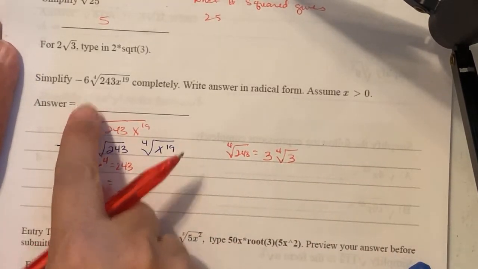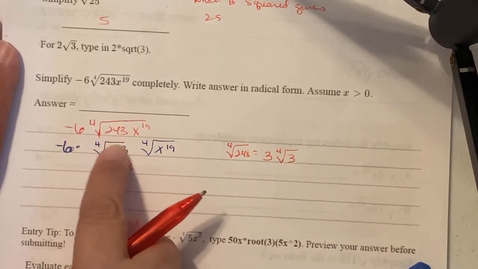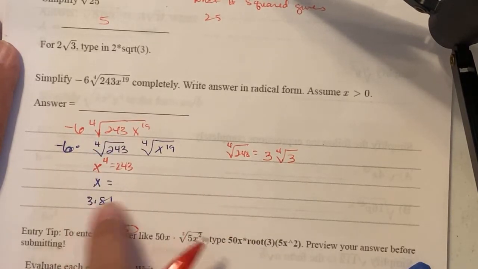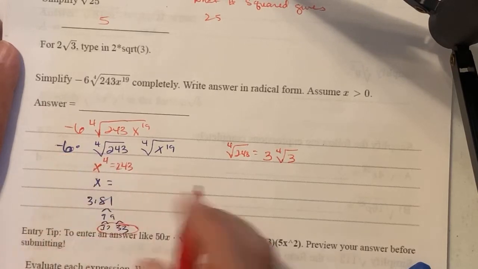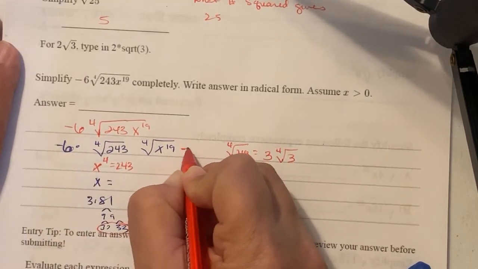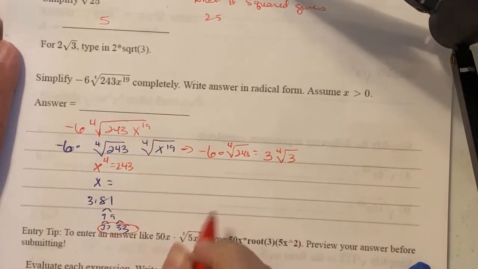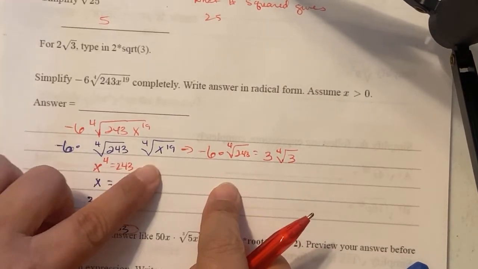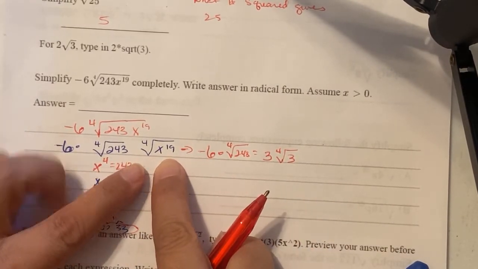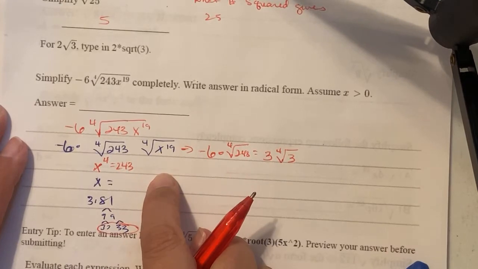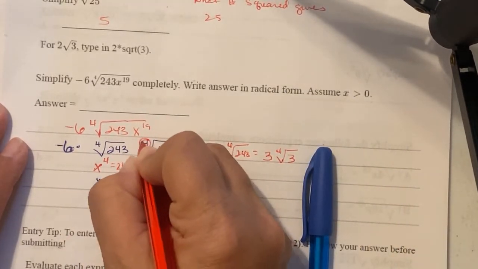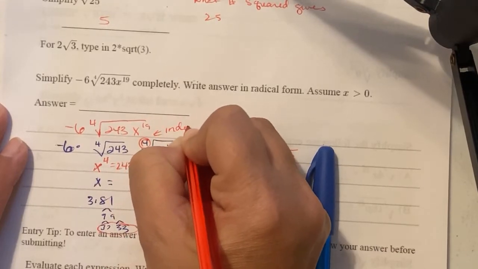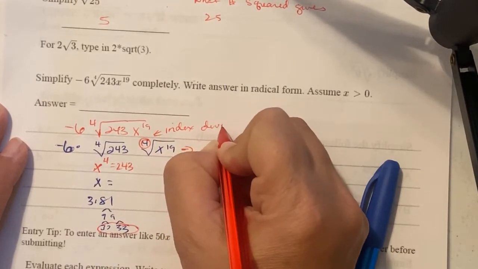So it's saying the 4th root. So we cannot take 243 equally. You need to break it down into prime numbers. -6 is still here. So we still have that -6. I'm just sliding it over. Then 4th root of x to the 19th. The variables are the easy part. You're going to use the index and divide by it.